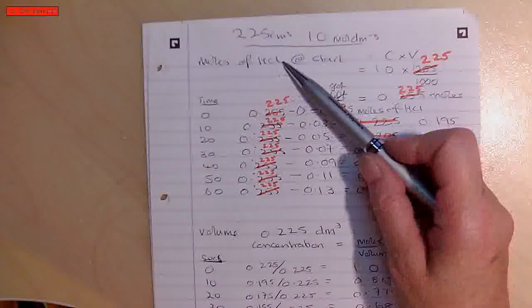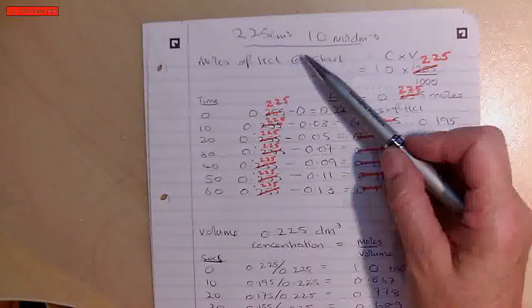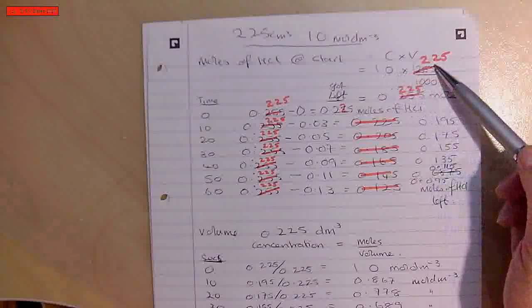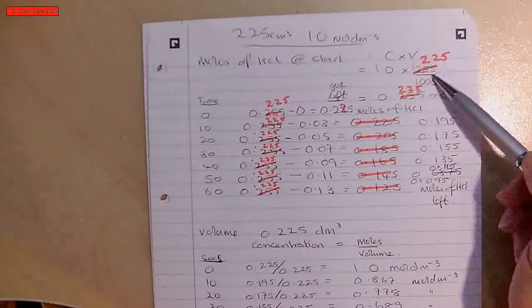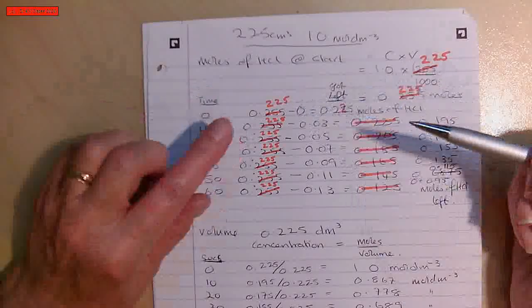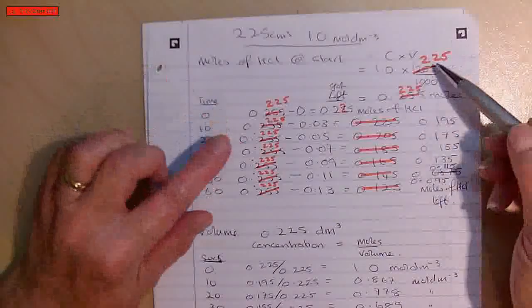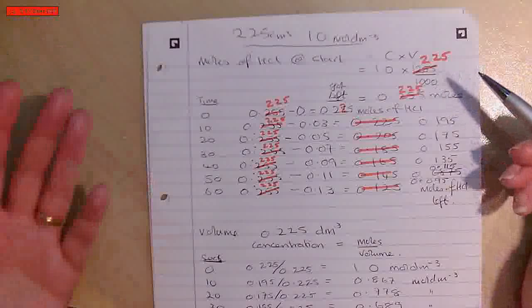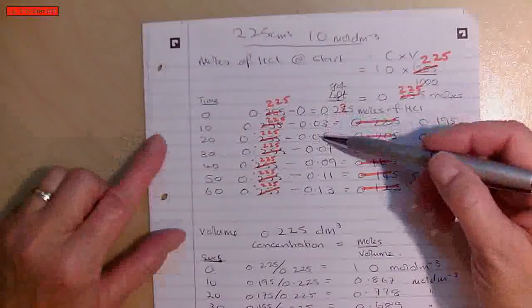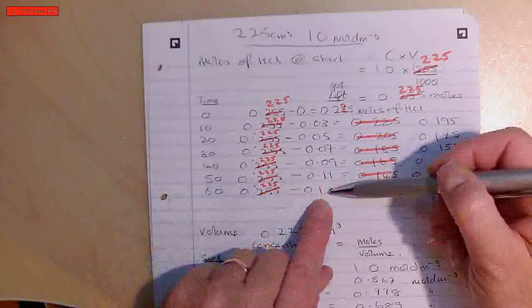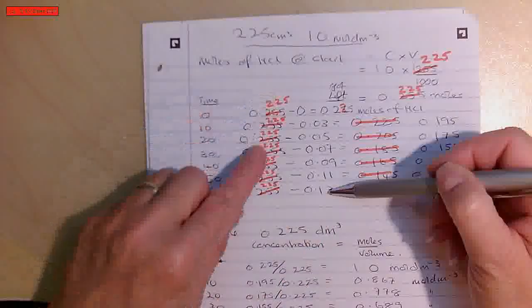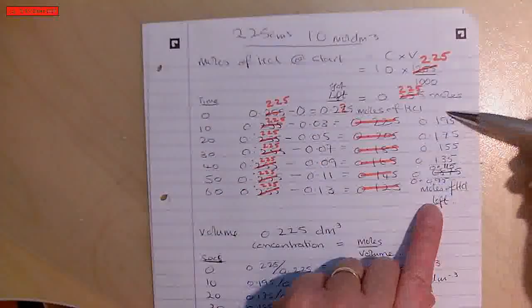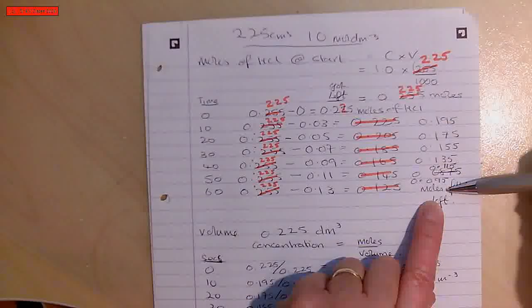So moles of hydrochloric acid at the start was the concentration times the volume. So the concentration was 1 and the volume was 225 over 1000. Remember to make it into decimeters cubed. So that gave us 0.225 moles of hydrochloric acid at the very beginning. We know how much we used, so we can work out how much is left. So we've got the initial amount of hydrochloric acid, and we take away the amount we've used, and that gives us the amount that's left in that reaction flask.